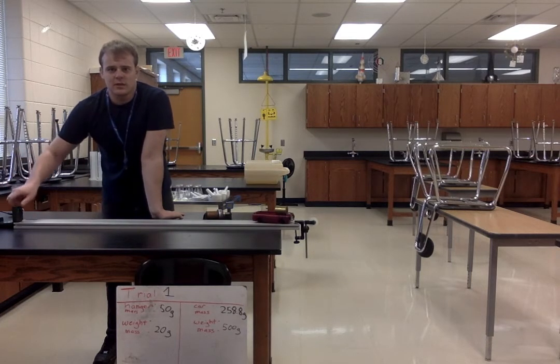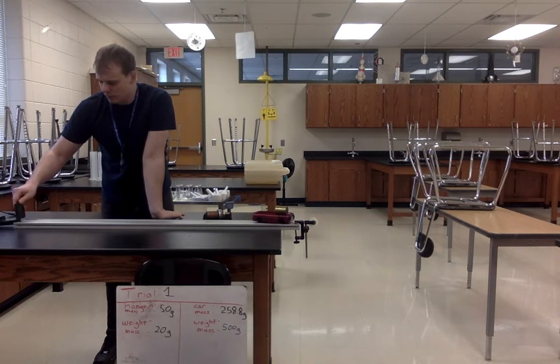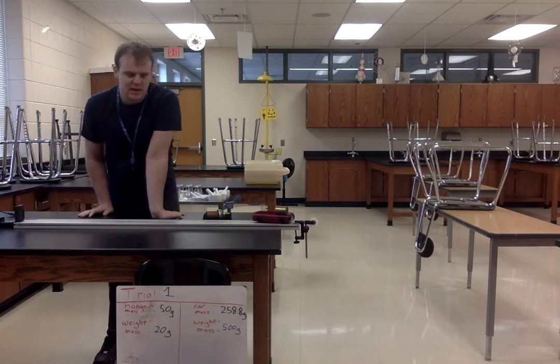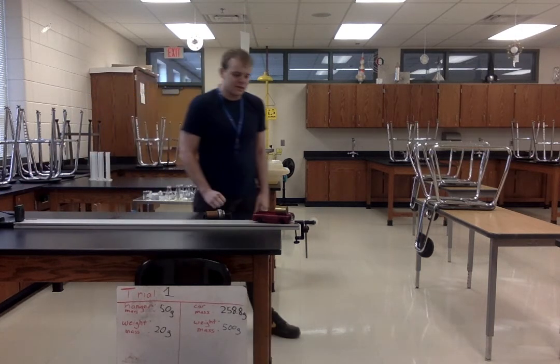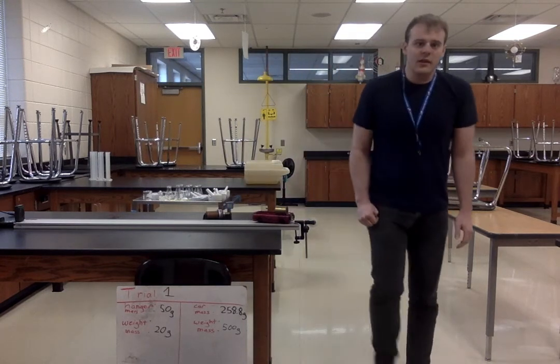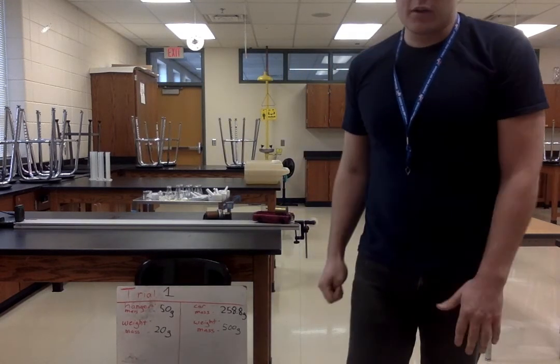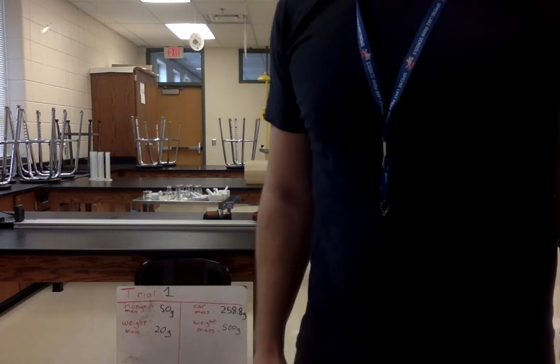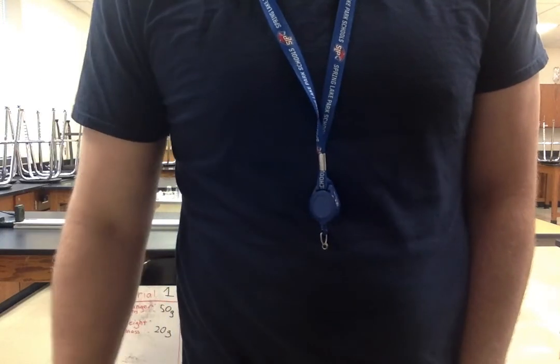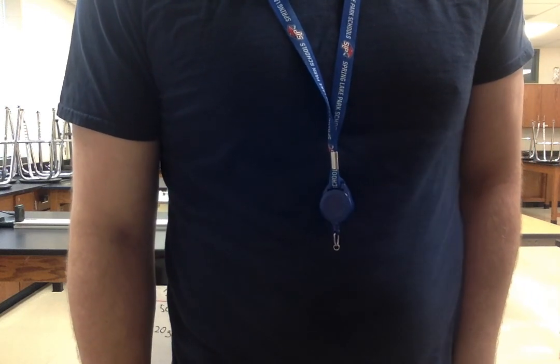The sensor right here is going to record position versus time data, so you're going to use that to calculate the acceleration. And then just like I showed you in the example, you're going to calculate the theoretical and experimental value of the net force, and then you're going to use those values to determine what your percent error for each trial is. Let me know if you have any questions.